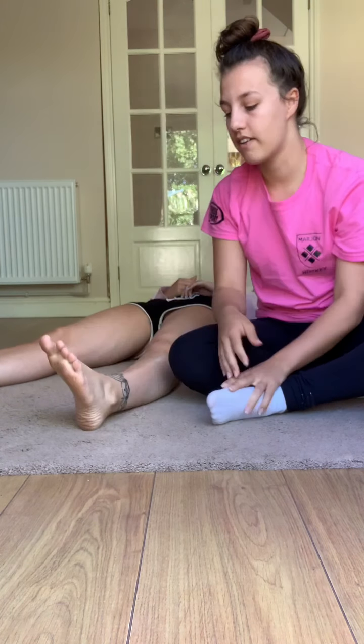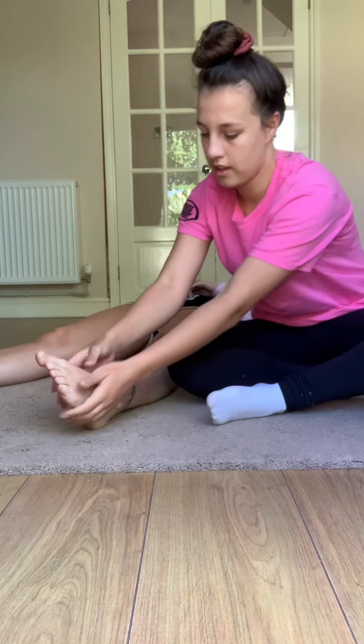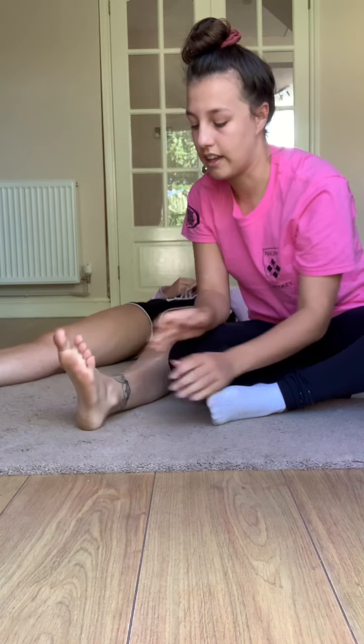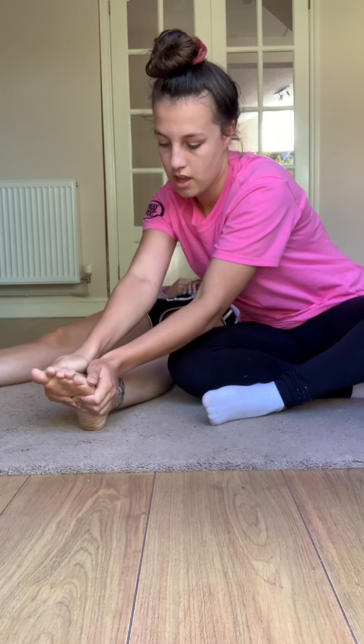Okay, and then inversion, sorry. Lovely, and then eversion for me. So the purpose of this is to see if there's any referral of pain. Okay. Next is going to be clearing the hip.